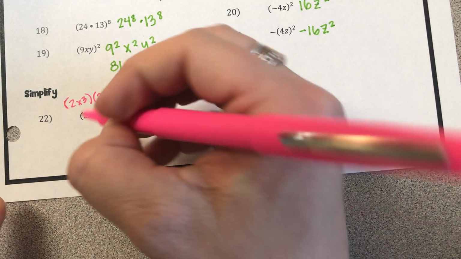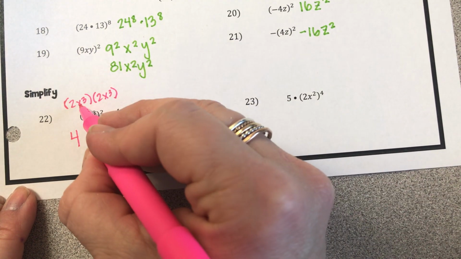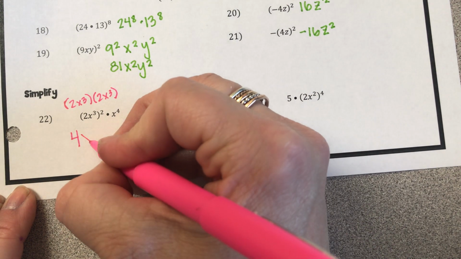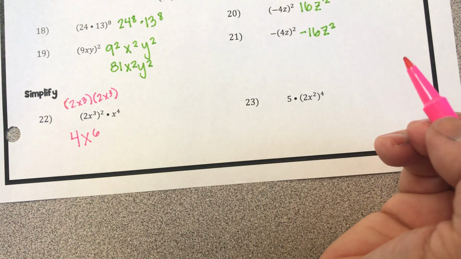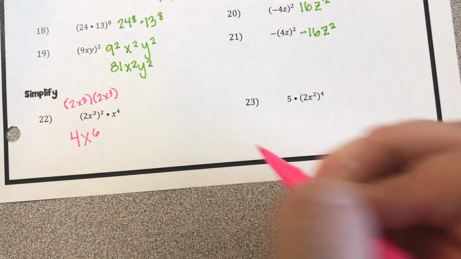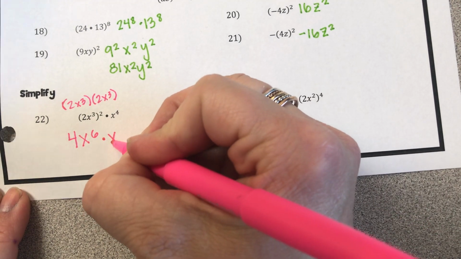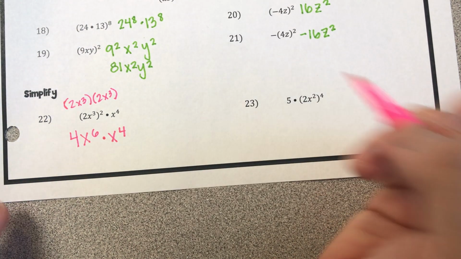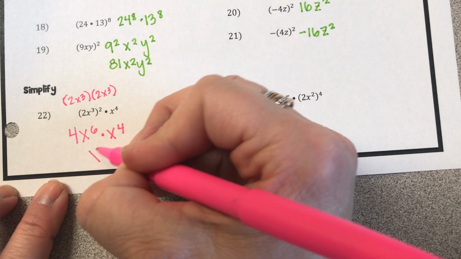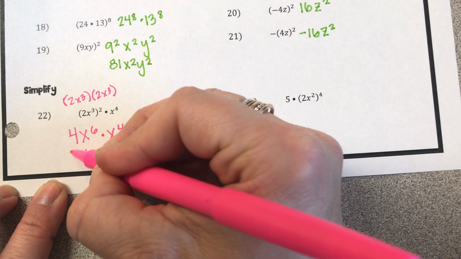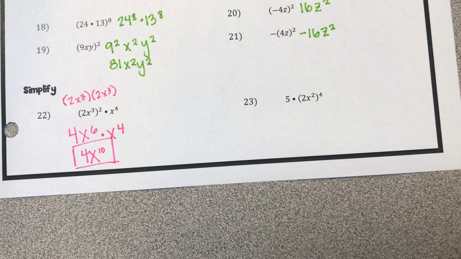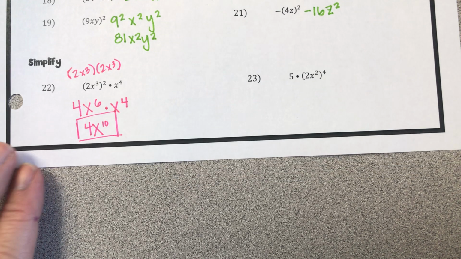So 2 times 2, 2 squared, is 4. x to the 3rd times x to the 3rd is x to the 6th, because I added 3 plus 3. And now I'm multiplying that by x to the 4th. x to the 6th times x to the 4th is x to the 10th. So my final answer would be 4x to the 10th power.